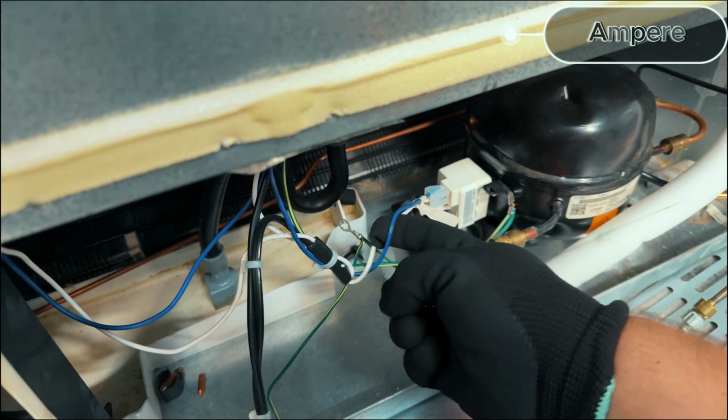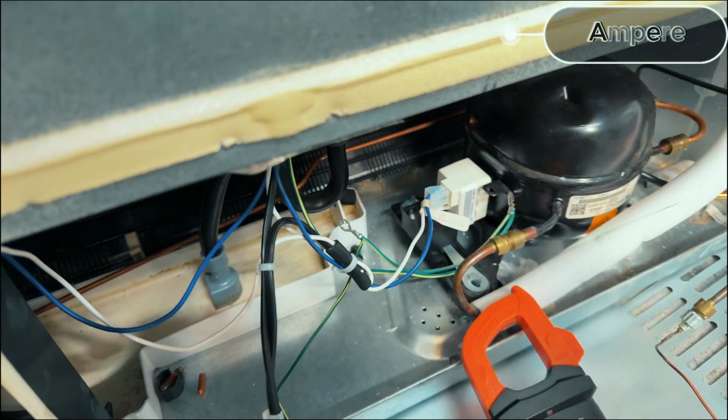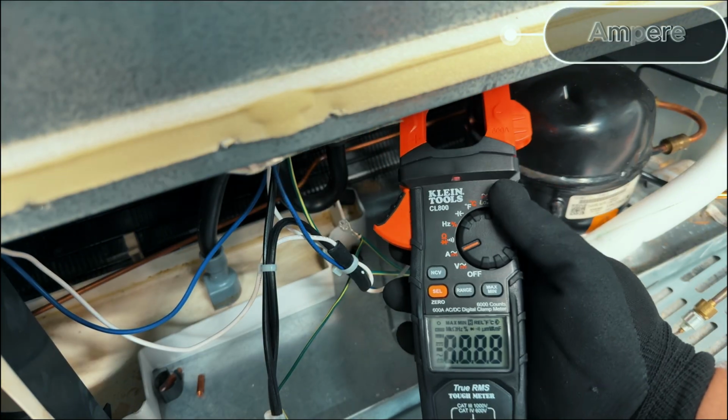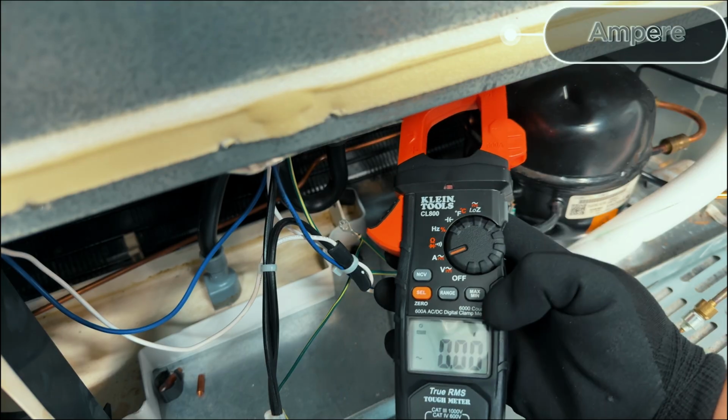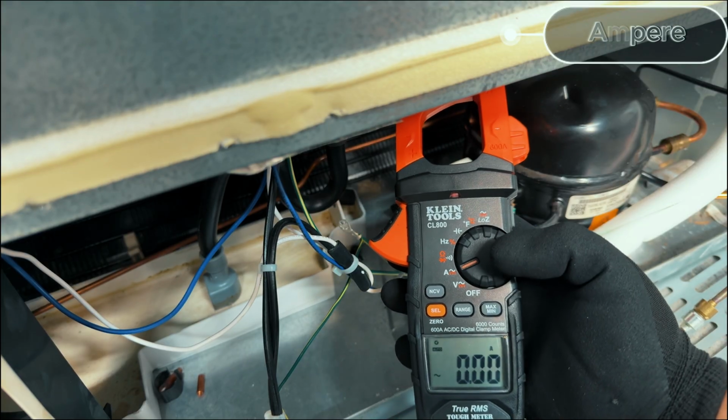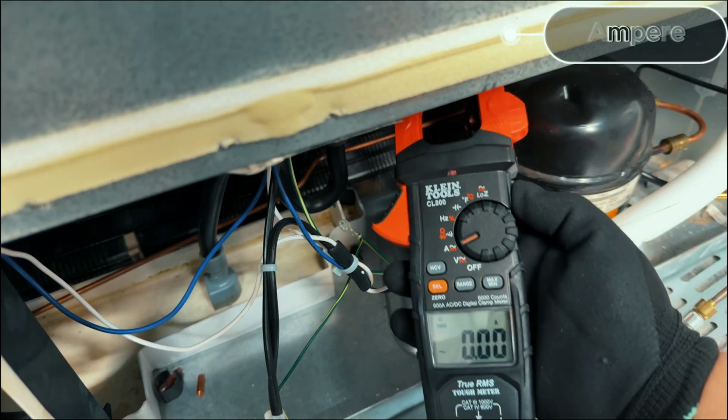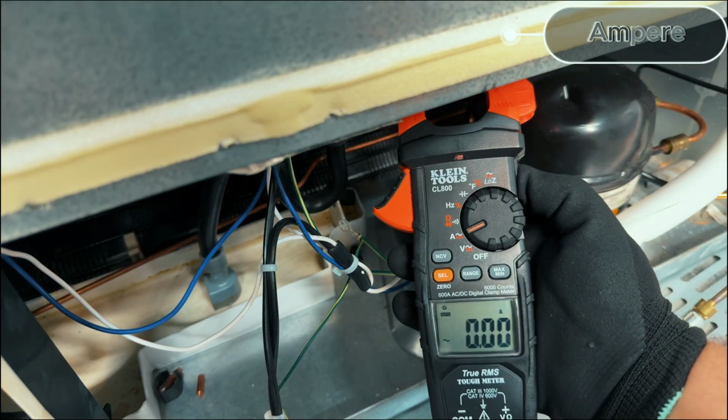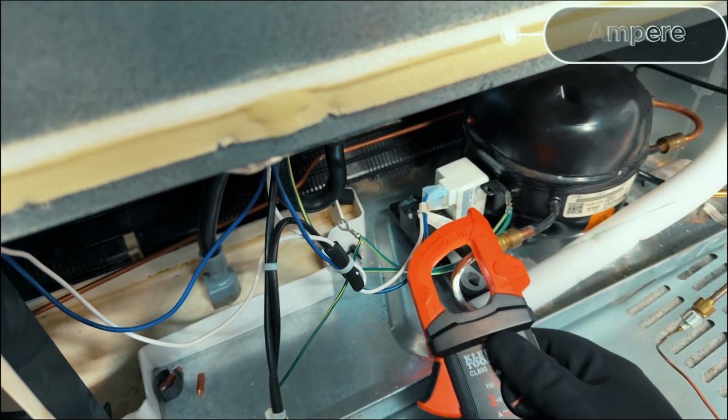So let's go ahead and check this out and turn the compressor on. All right, again, I'm going to set to AC amperage. Right there, we have our A for amps, and we have our wave sign there. Let's turn this light on. There it is. And let's go ahead and check that.